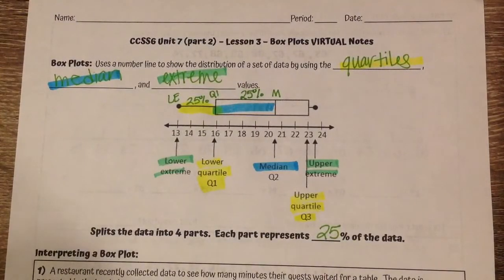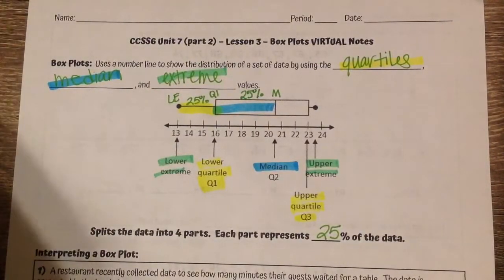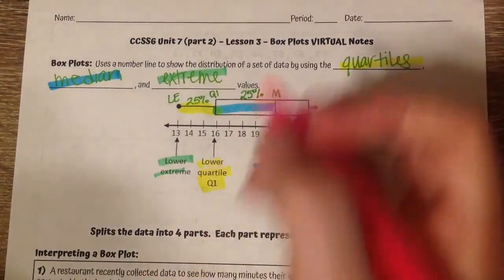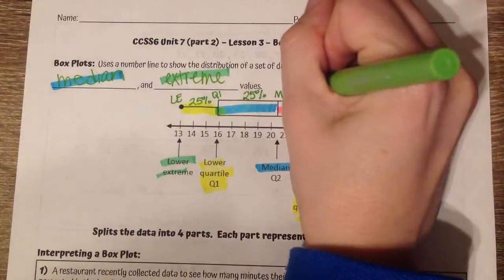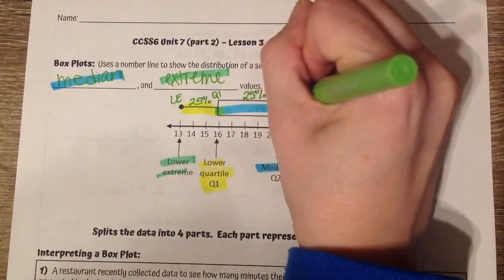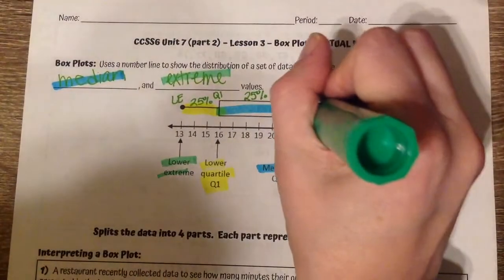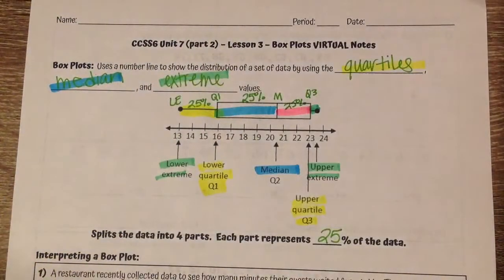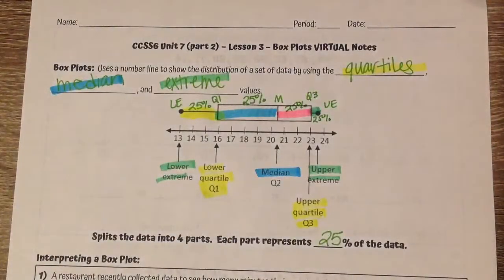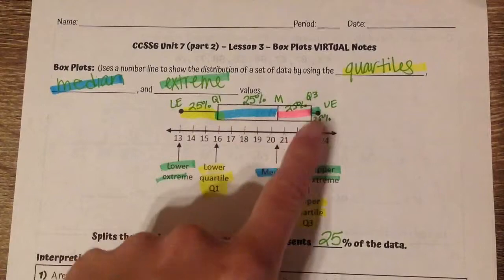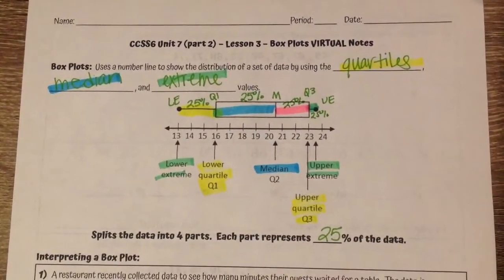We have this next range, our median to the Q3. This is also 25% of the data. And then we have our last one right here, our Q3 to the upper extreme. This is also 25% of the data. So it's split into 4 parts, part 1, part 2, part 3, part 4. They have the same amount of data values in it, just some are more spread out than the others.